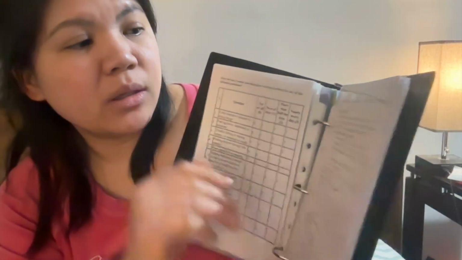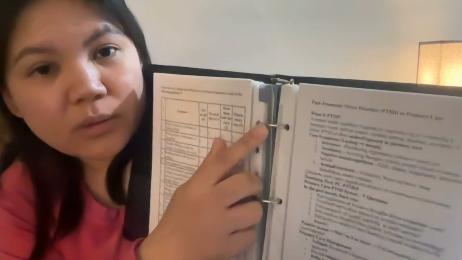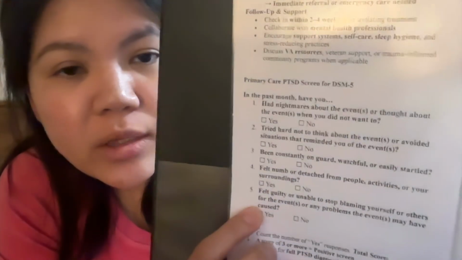Next one is post-traumatic stress disorder. So I also include what is it, when to screen, and score system, positive screen, what we should do as the next step, and what is the red flag right here. Also I included the questions that we should ask our patient right here.